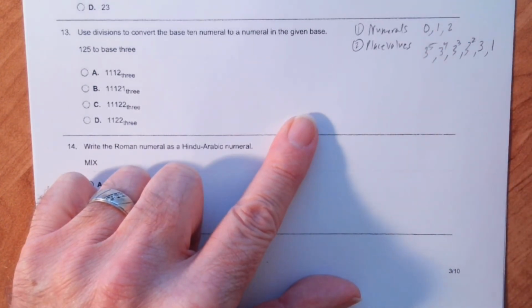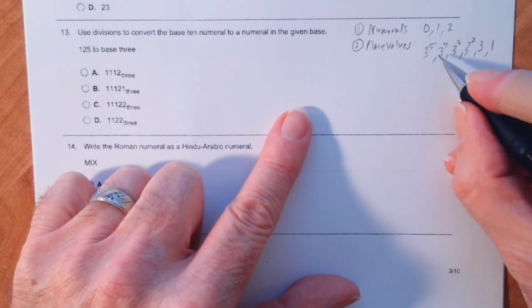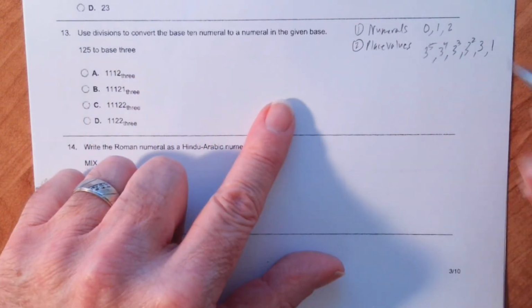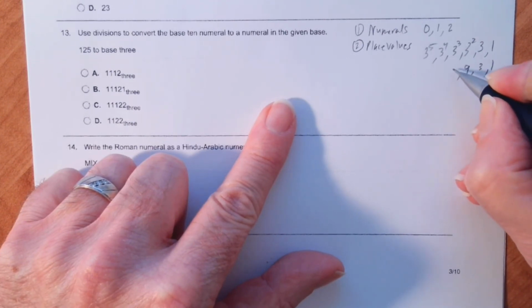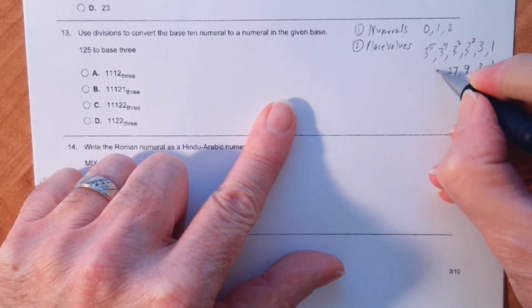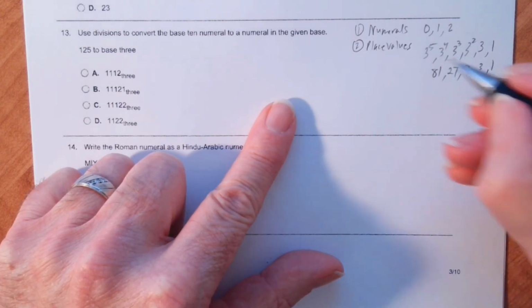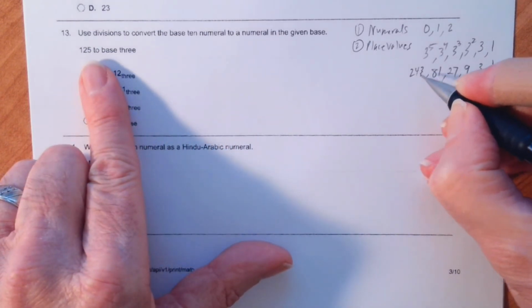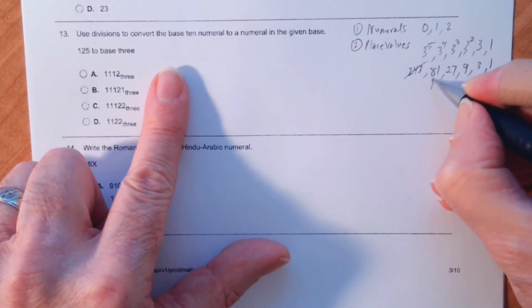We only need to go until we find the largest power of 3 that's less than 125. We've got 1, 3, 9, 27, 81, and 3 to the 5th power is 243. You can see that's bigger than 125, so we won't start there. We'll start with the 81.